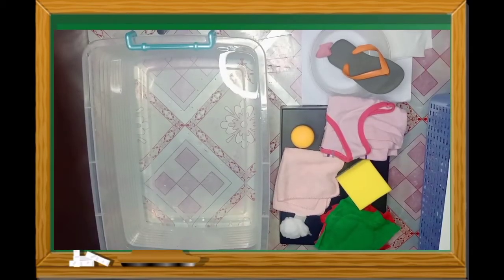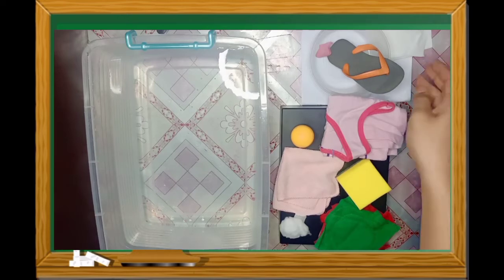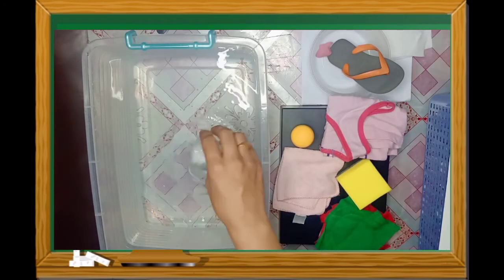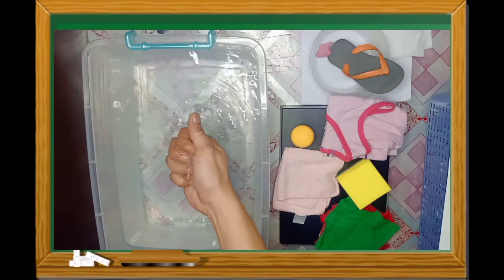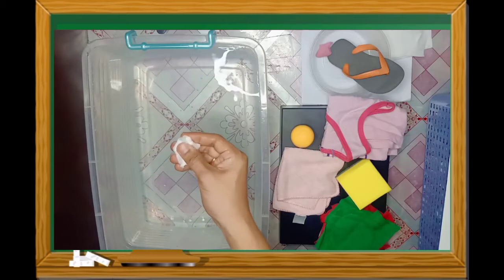We need to follow the following steps. First, put the materials one by one in the basin of water. Second, lift up the materials and squeeze. Third, record your observation in the table provided. And last, do the same for each material. The first material is cotton balls. I'm going to put it in the basin and squeeze. Record your observation. What happened to the cotton when I put it in the water?